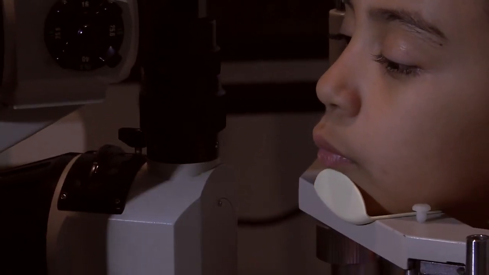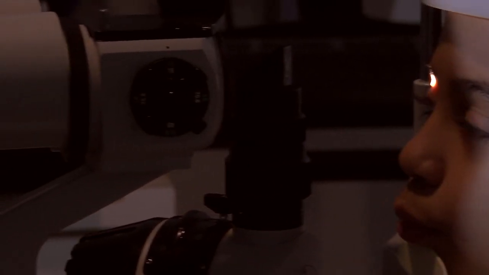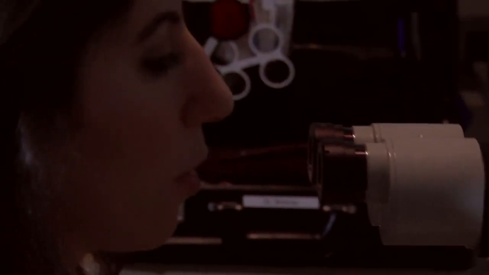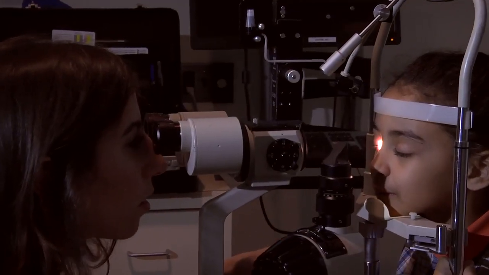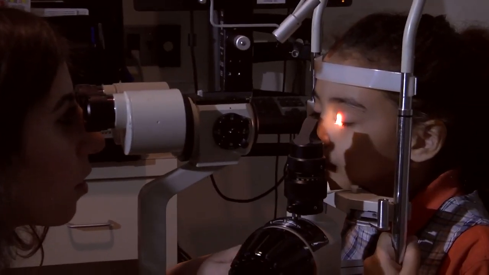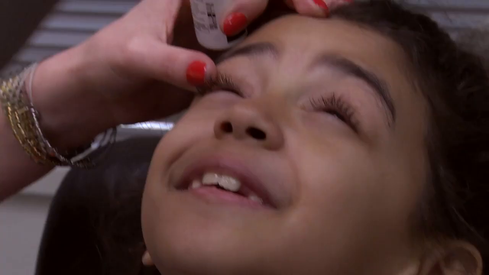Once this is done, we put the child behind what's called a slit lamp. This is just like a giant microscope to get a good look at the front surface of the eye. This will give us a good understanding of how healthy the front of the eye is.